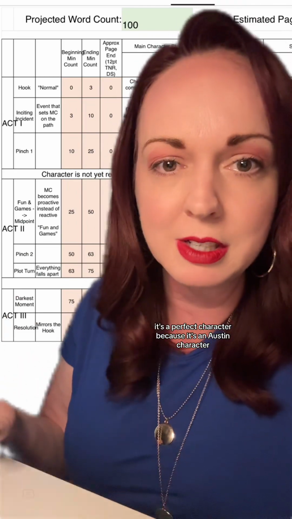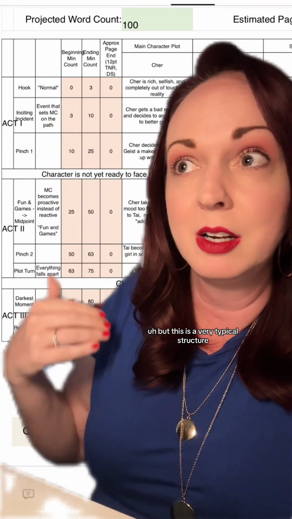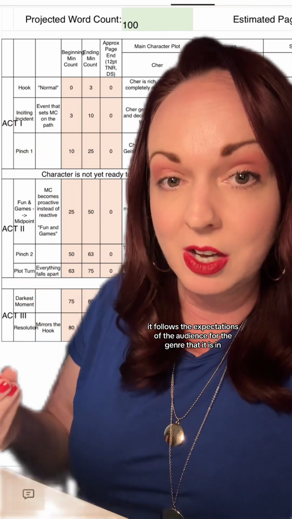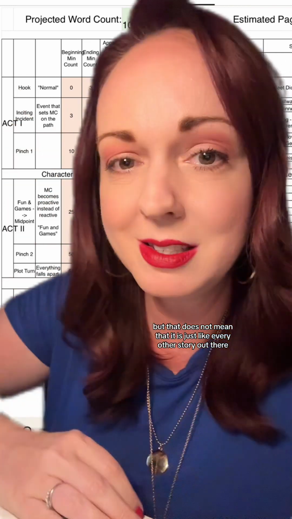This is a really common character archetype in which the pretty popular girl is brought low, and obviously it's based on an Austen novel, so yes, it's a perfect character because it's an Austen character, but this is a very typical structure. It follows the formula. It follows the expectations of the audience for the genre that it is in. But that does not mean that it is just like every other story out there.